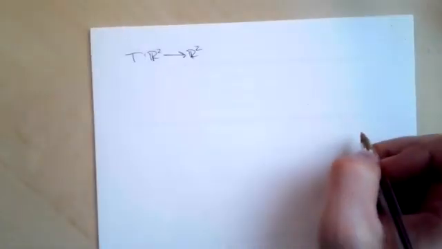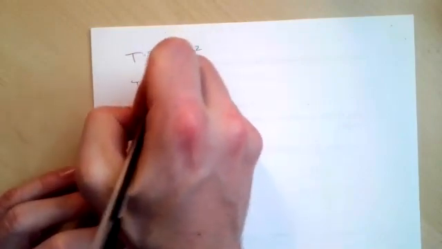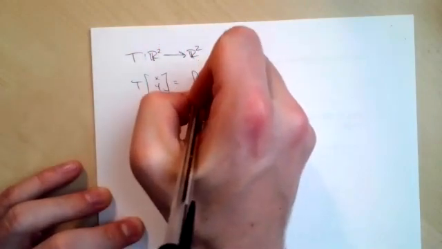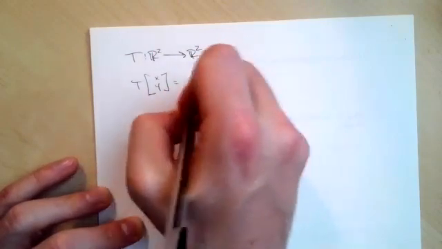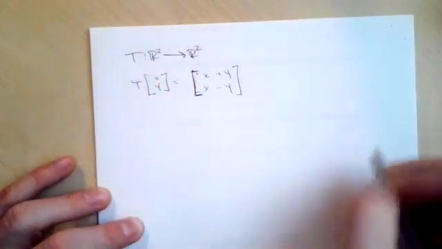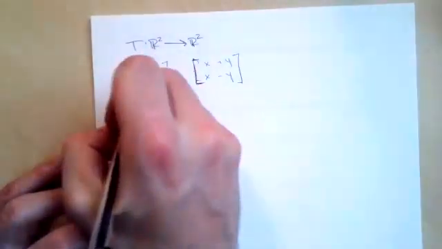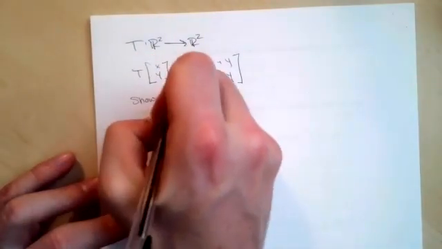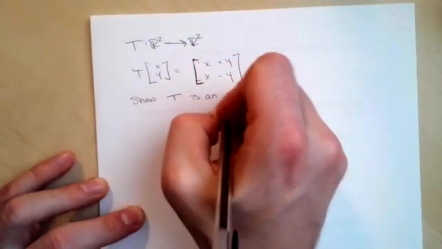So let's take a look at an example. Suppose once again we have T from R2 to R2, given by T of (x, y) is (x plus y, x minus y). And we want to show T is an isomorphism.